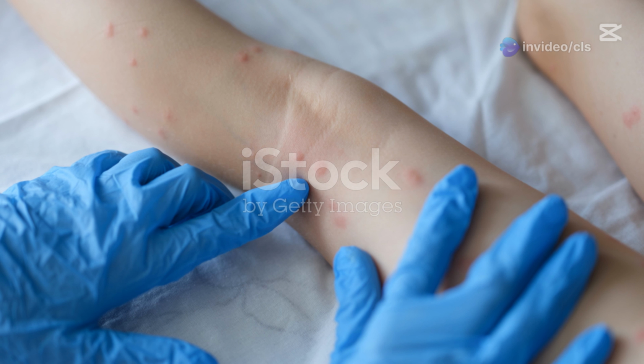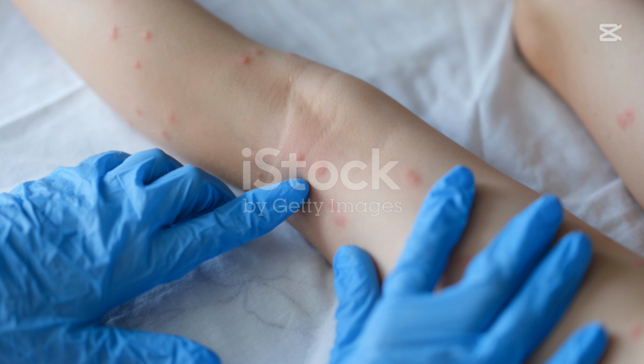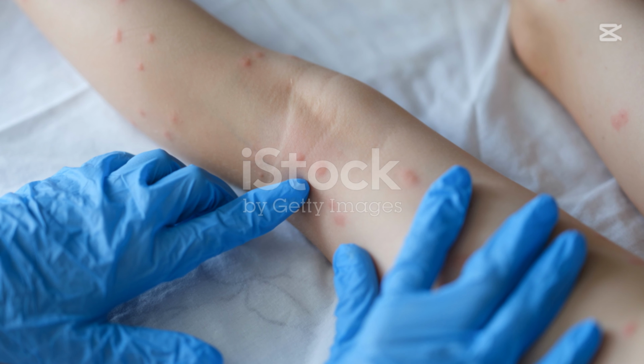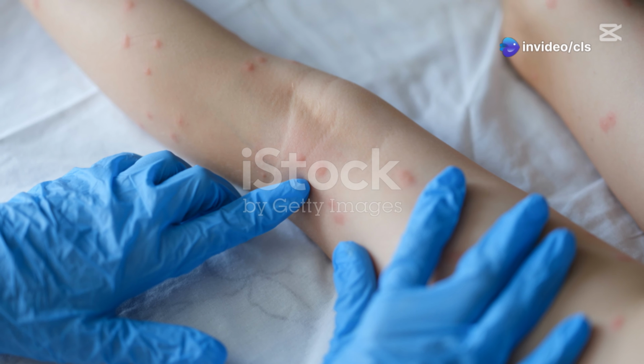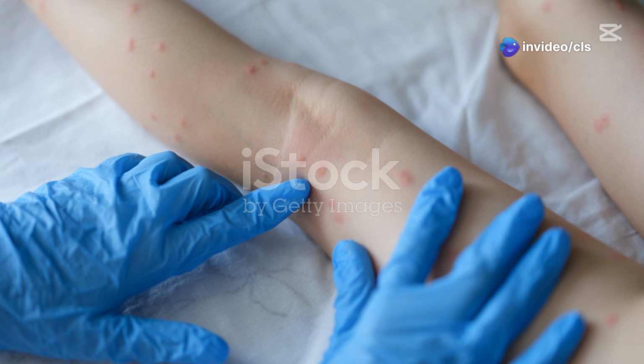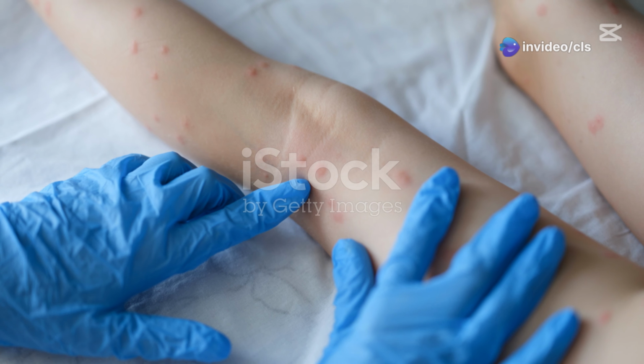The type of antibiotic prescribed depends on the severity of the infection. Doctors will assess the extent of the sores and whether the infection has spread to other parts of the body. They may also consider the patient's medical history and any potential allergies to medications.